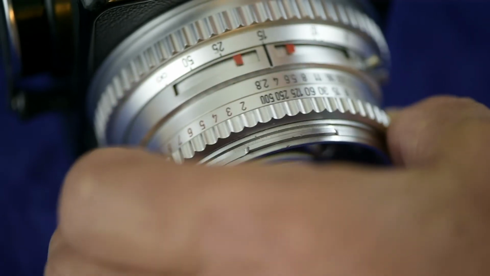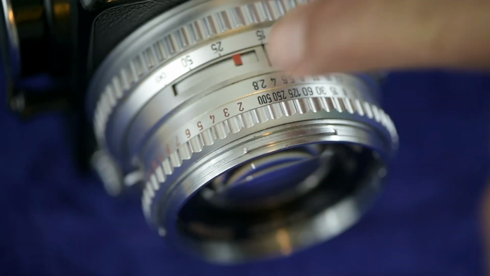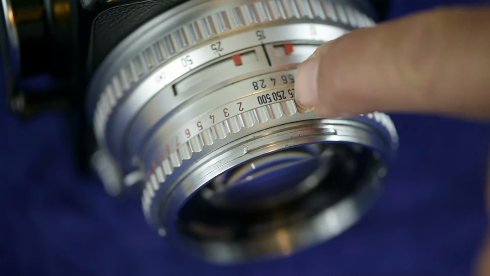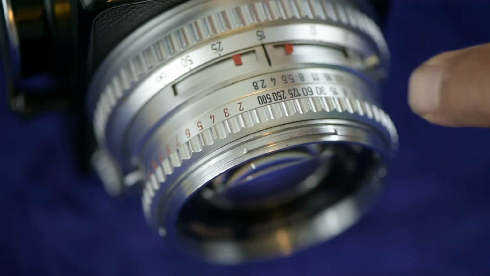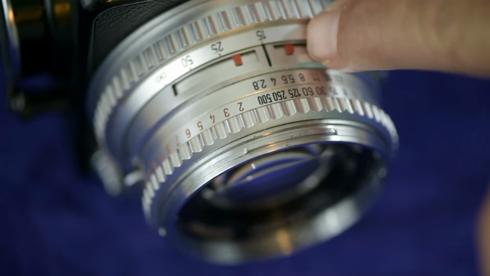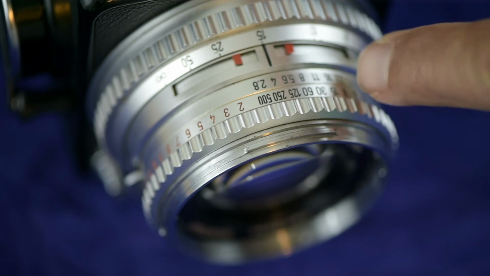And if I change that to f4, it's the same exposure, because it's gone up to 1/250th of a second on f4. Still at 15 feet, my focus point, I have a lot less depth of field.